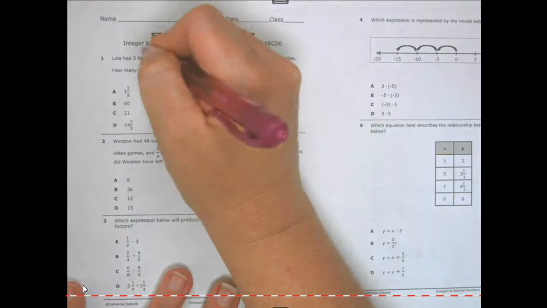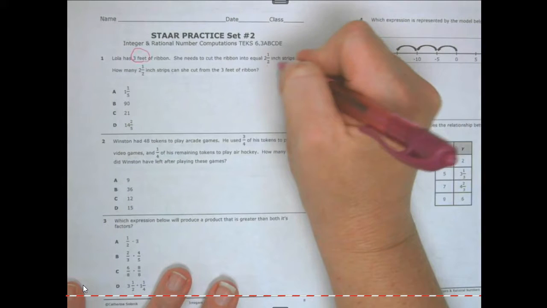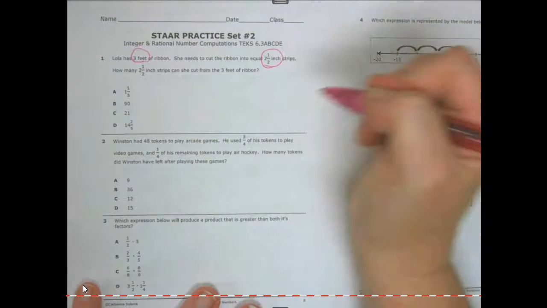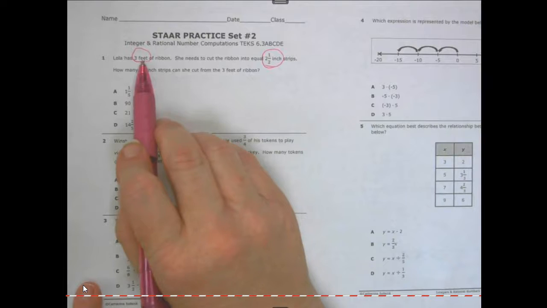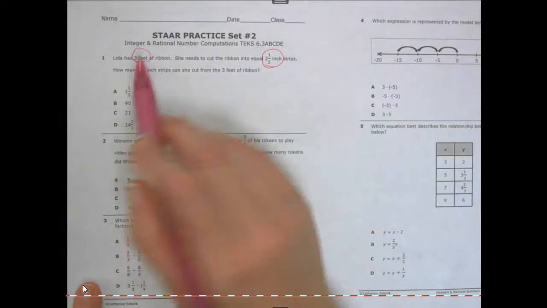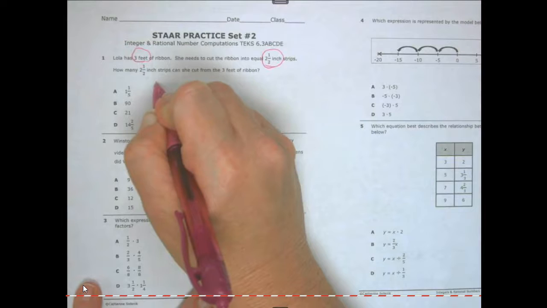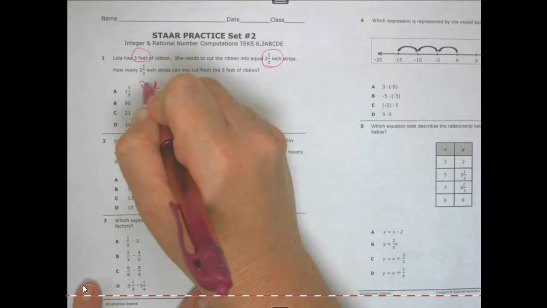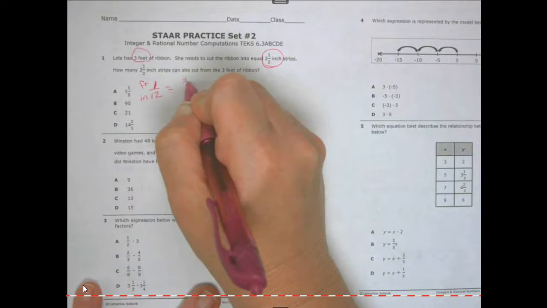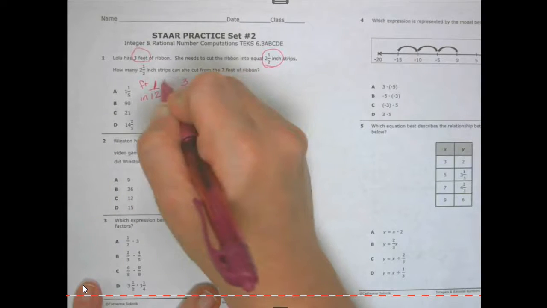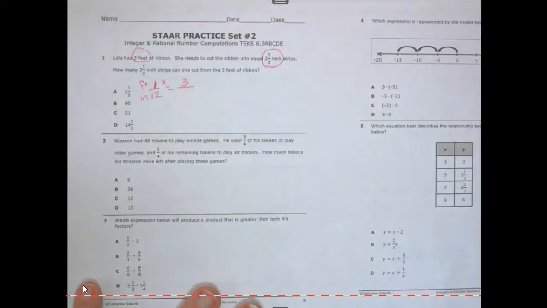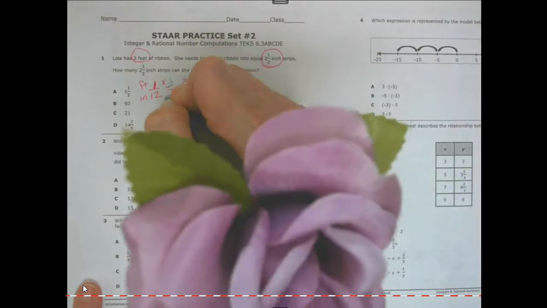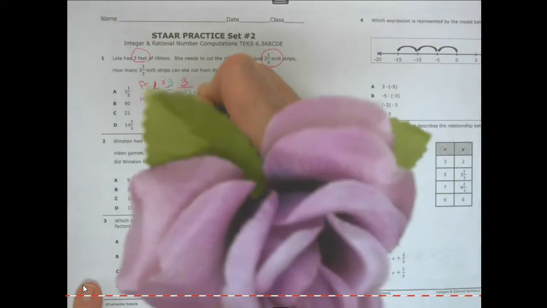So right now I see I have feet and inches. I need to convert them to the same thing. I need to see how many feet are in inches. I know 1 foot has 12 inches. So this is foot and inches. So 3 feet has how many inches? 3 times 12. So I am working with 36 inches.